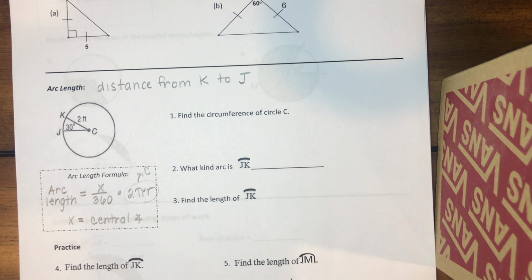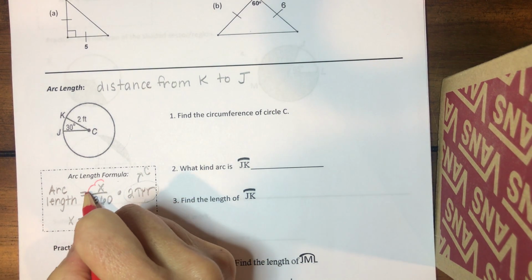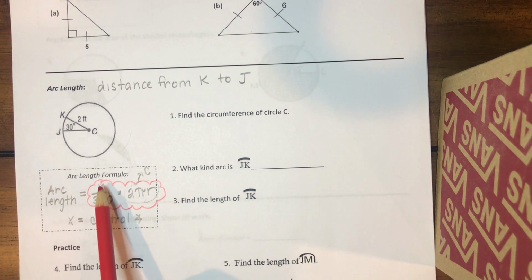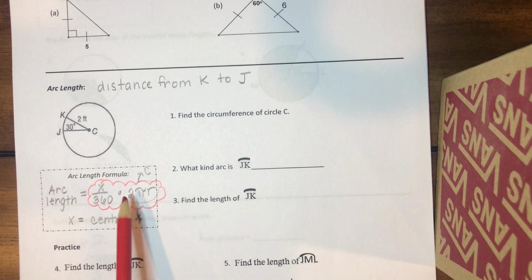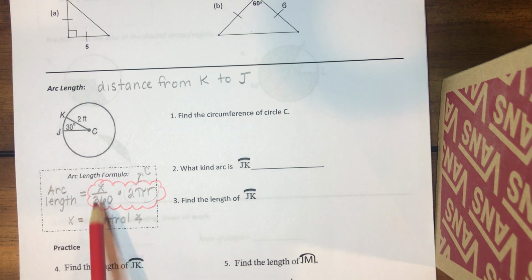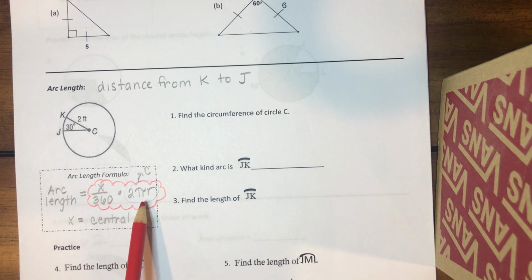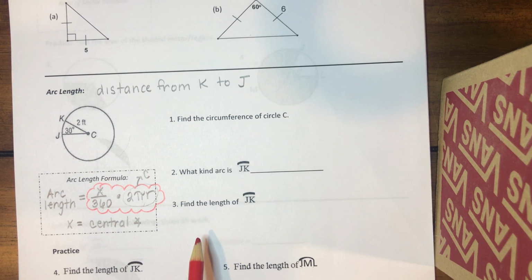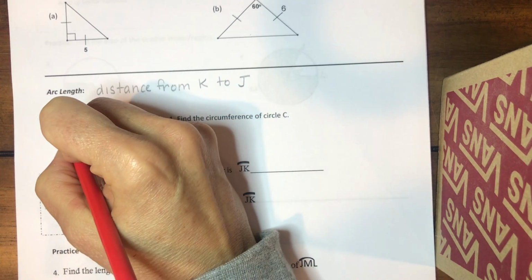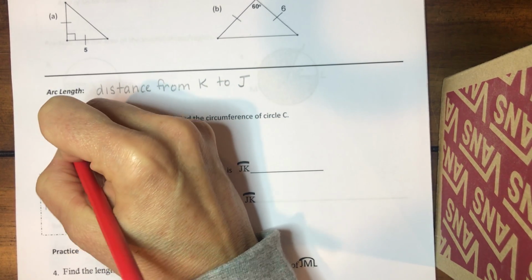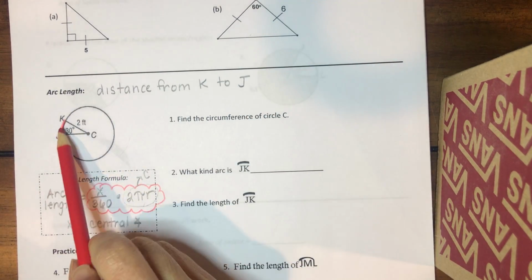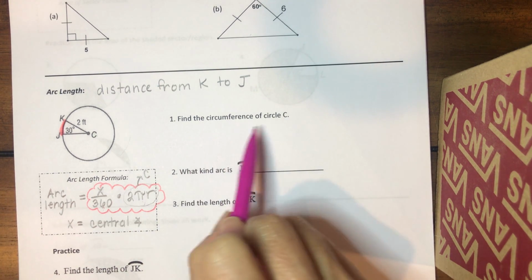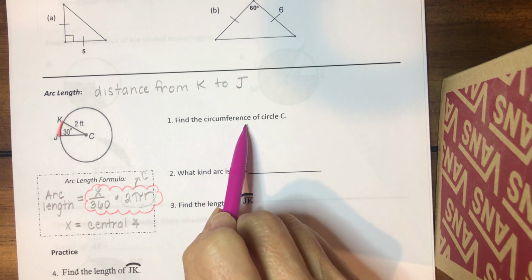But the easiest formula to use when you're doing your calculations is this. X over 360 times 2 times pi times the radius. So I would put a bubble around that to make sure that's what you're using when we go to find out the arc length. So what we're trying to figure out is the distance from K to J. All right, how many feet is it going to be from K to J? So let's first start off by finding the circumference.